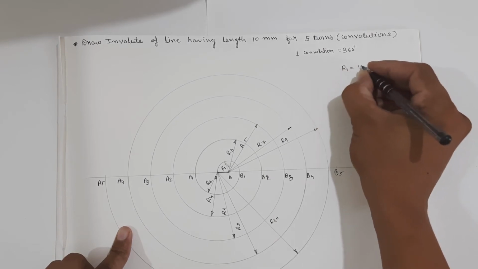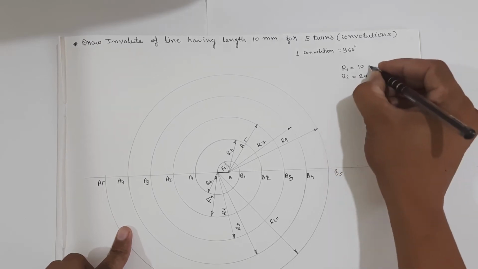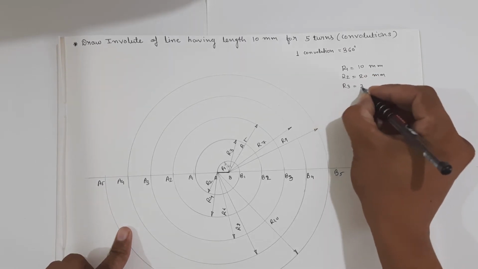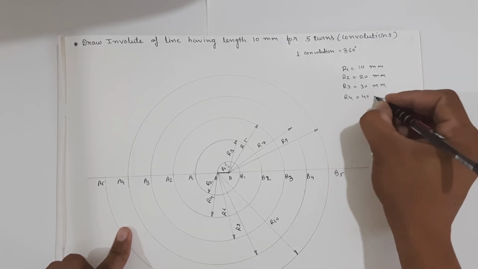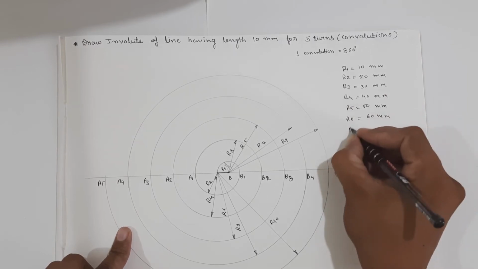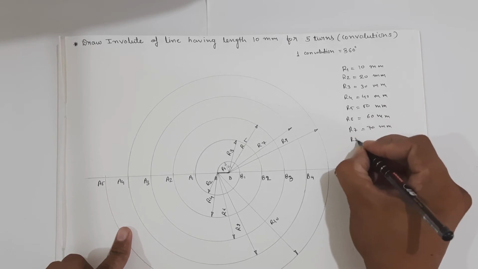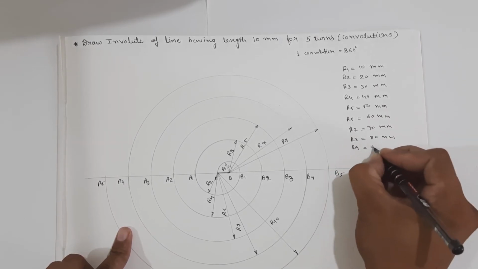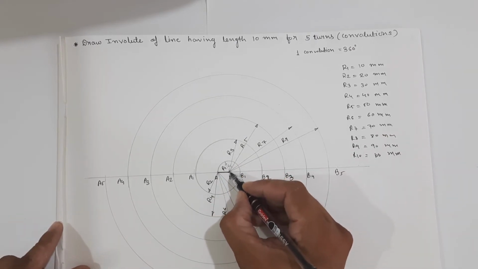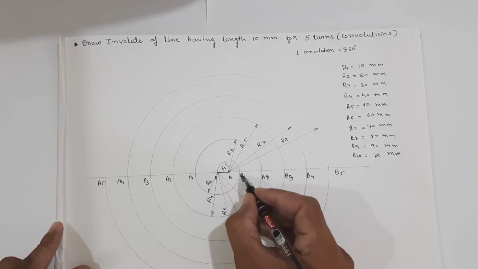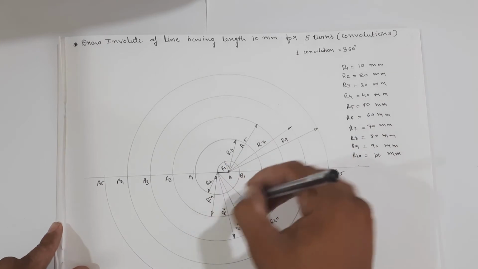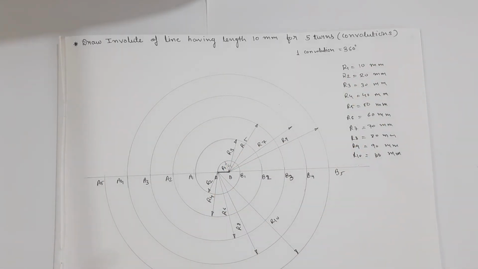So we can say that R1 is equal to 10 mm, R2 is 20 mm radius, R3 is 30, R4 is 40 mm, R5 is 50 mm radius, R6 is 60 mm, R7 is 70 mm, R8 is 80 mm, R9 is 90 mm, and R10 is 100 mm radius. As we know, we measured B to A as 10 mm, then A to B1 is R2, B to A1 is R3, which is 30 mm. So we can measure the radii like this. So this is the involute of a line.